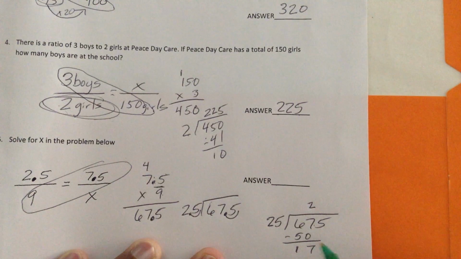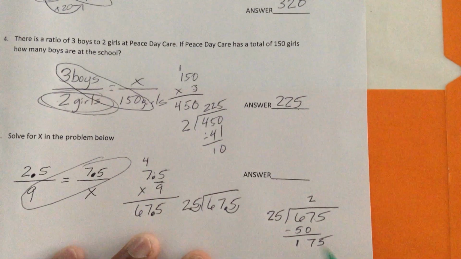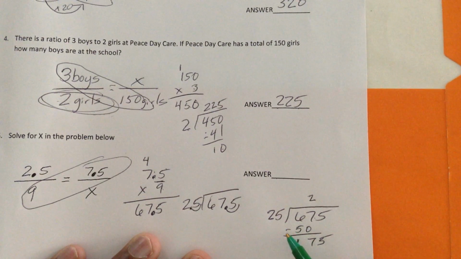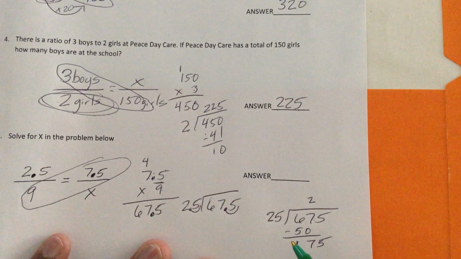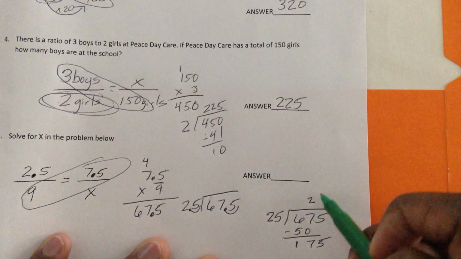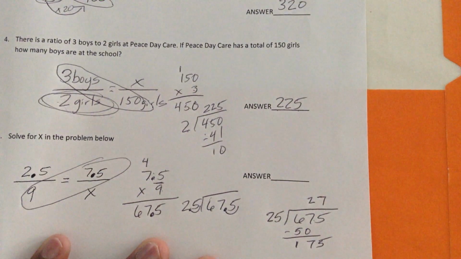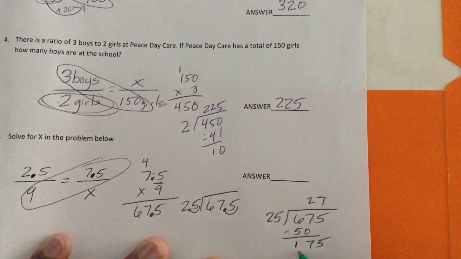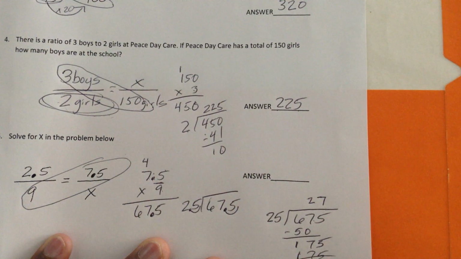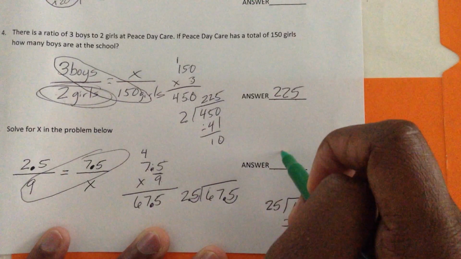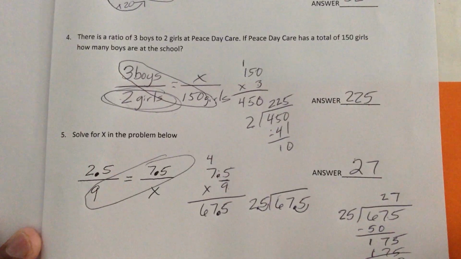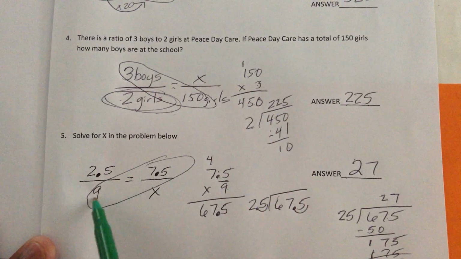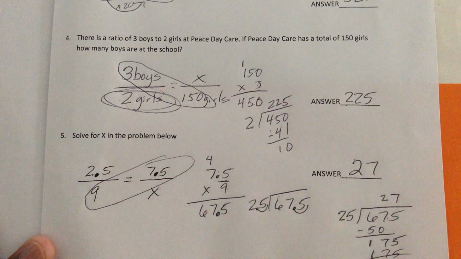Subtract 7, 1, 175. Count by 25s. 25, 50, 75, 100, 125, 150, 175, which is 7 times. And that would give it 175, and I would be through. So the answer here is 27. Make sure you take the time to multiply those decimals before you solve this problem.